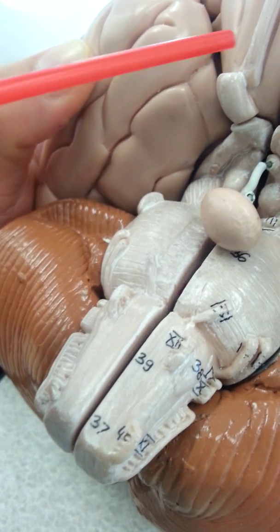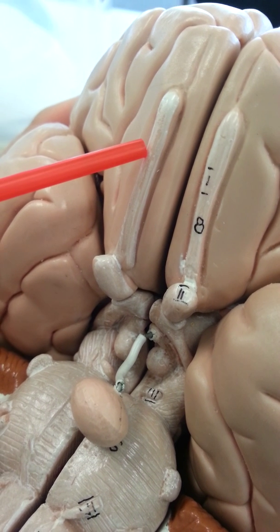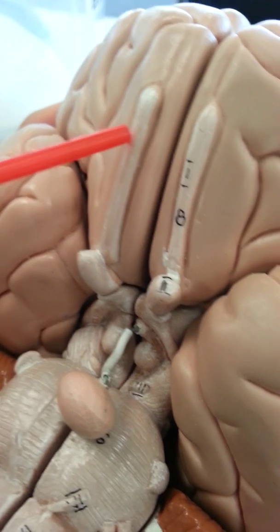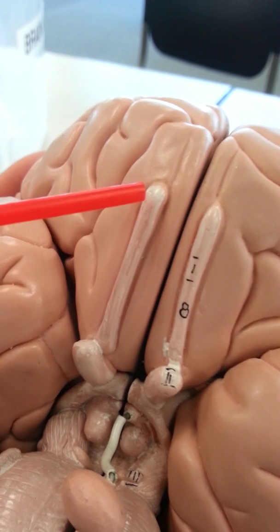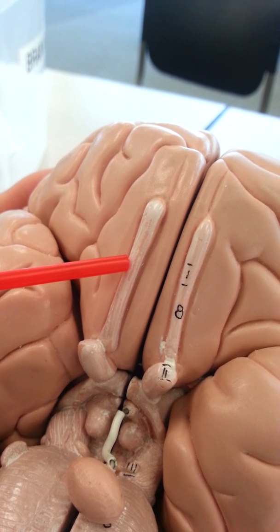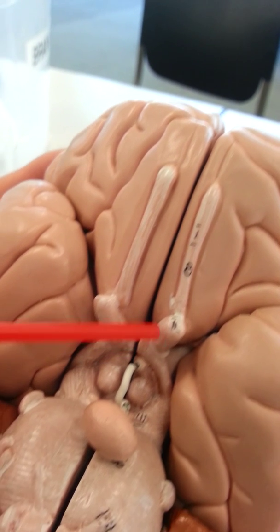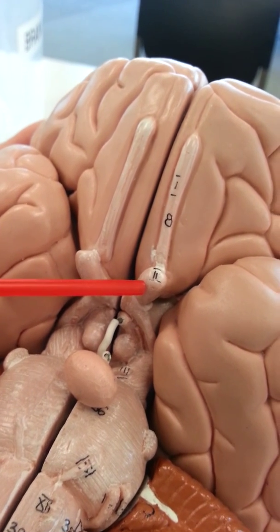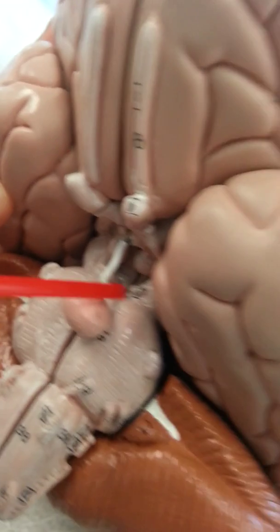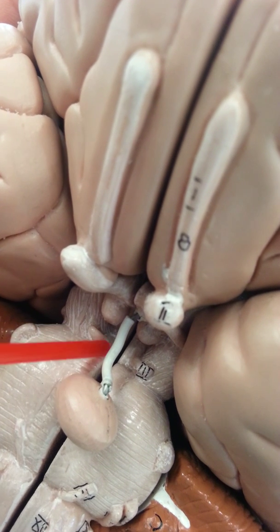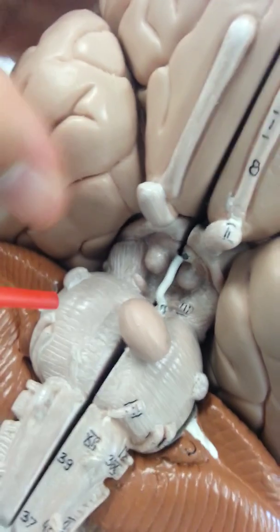Here's your cranial nerve number 1, which is olfactory. Cranial nerve number 2, optic. Cranial nerve number 3, oculomotor.